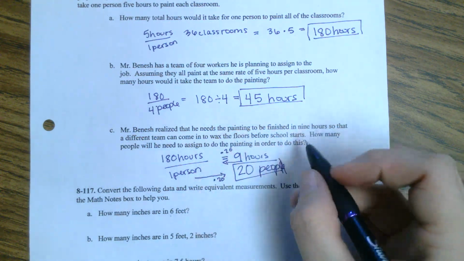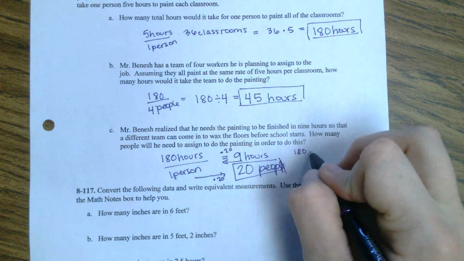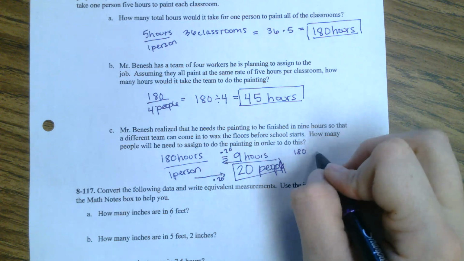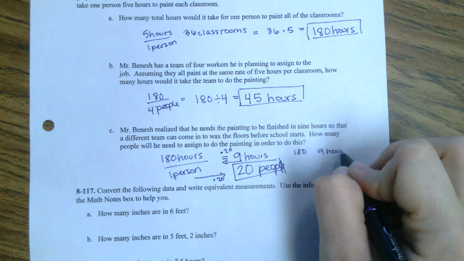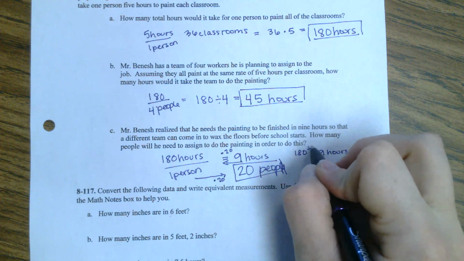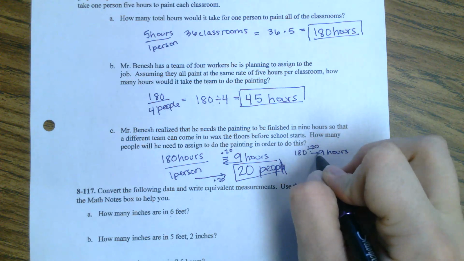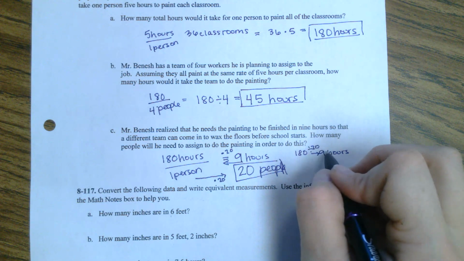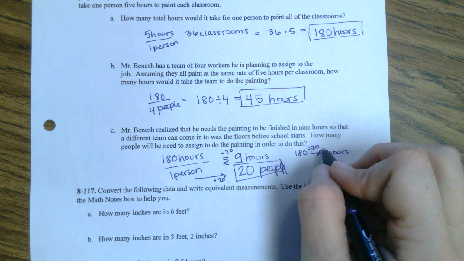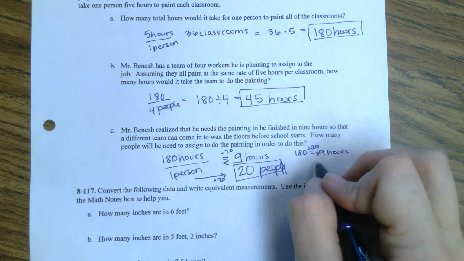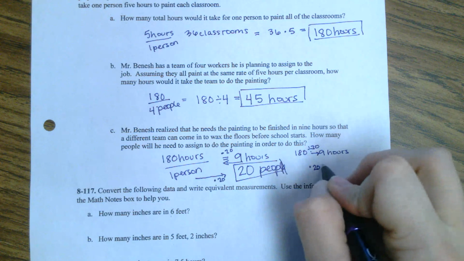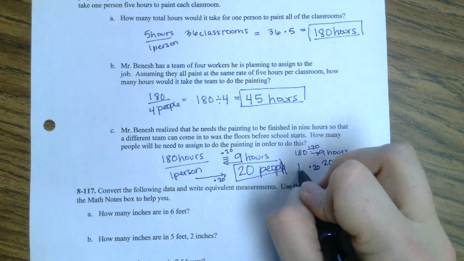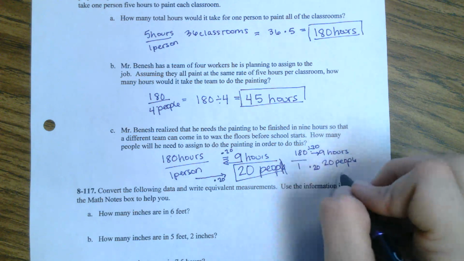I know that's a little confusing, but I'm going from 180 to 9 hours. So, okay, I'm dividing by 20 to get to 9. If I'm dividing by 20 to get to 9, okay, I have to multiply by the same number to get to the 20 people, because it's one person for 180 hours.